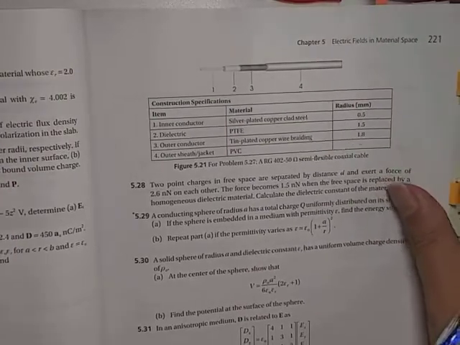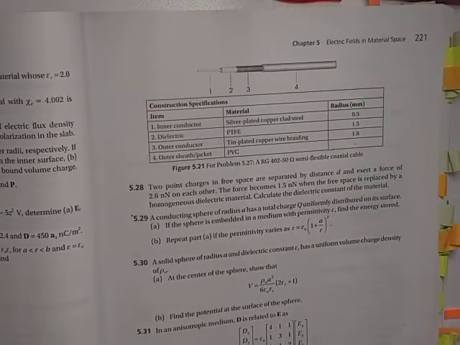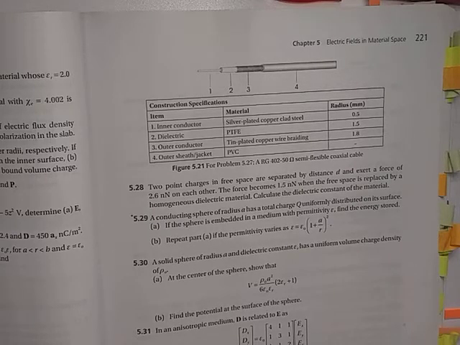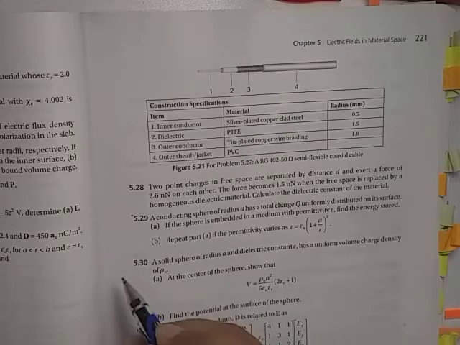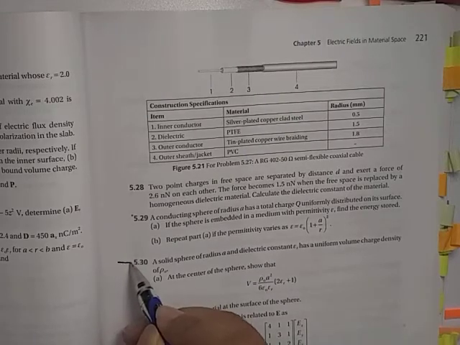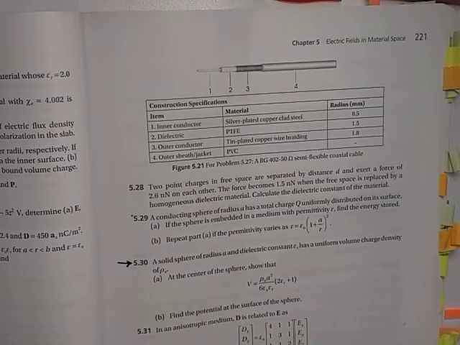Okay, so 5.30, I hope you can see the problem here. I'm going to indicate it again using my blue pen.